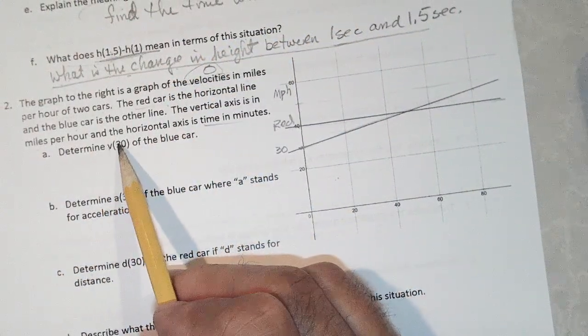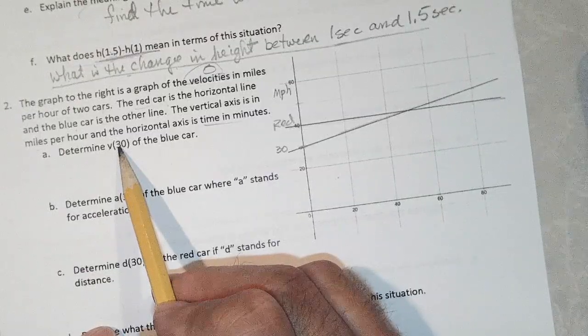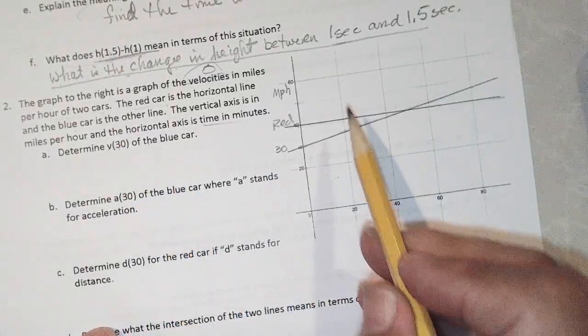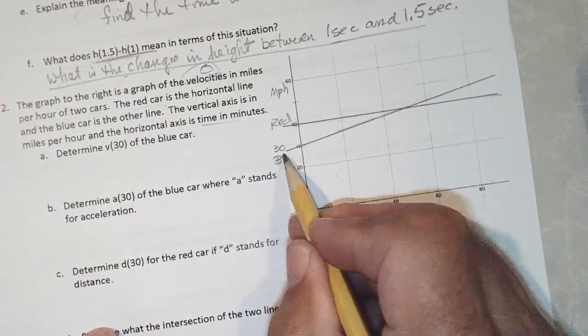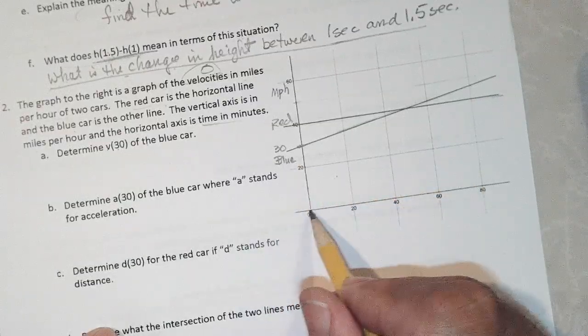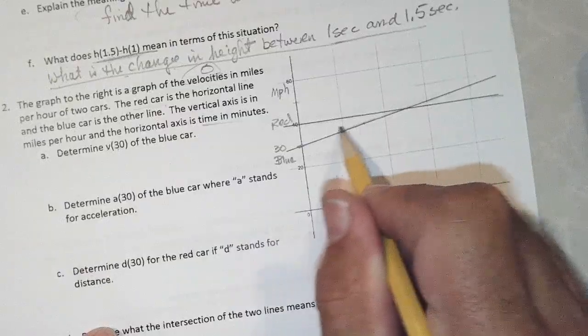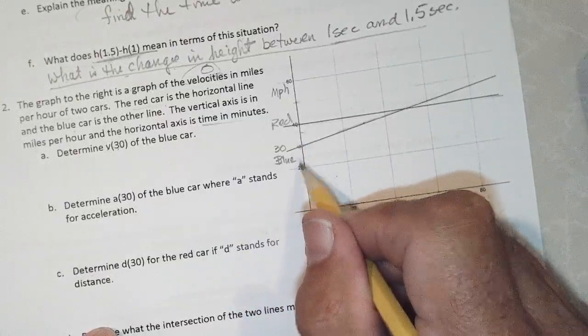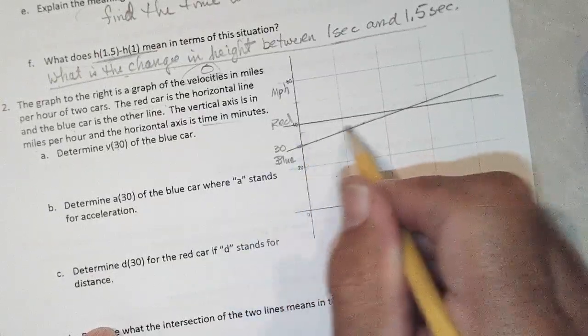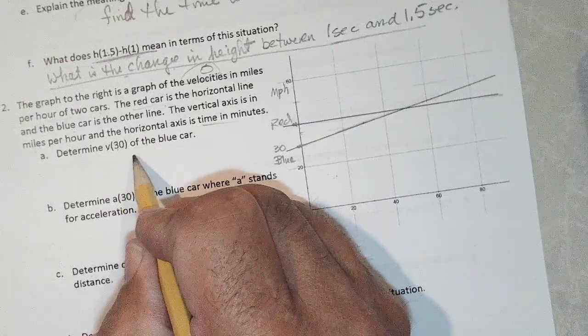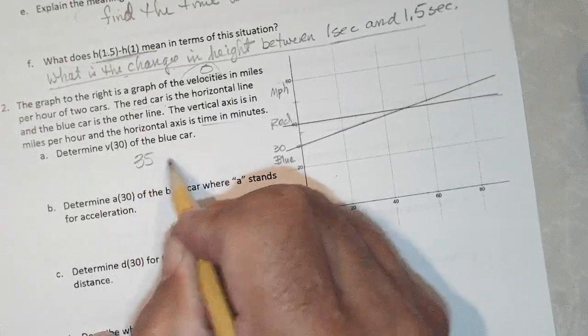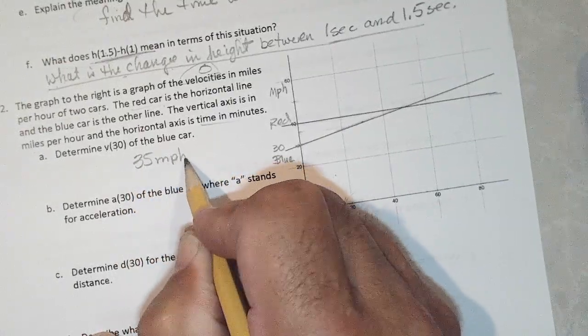Determine the velocity at 30 minutes of the blue car. So this was the blue. At 30 minutes, I'm going to be estimating, it looks like it's about 35, 36 miles per hour. Something like that.